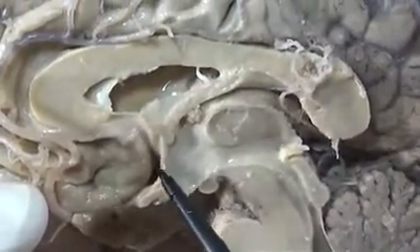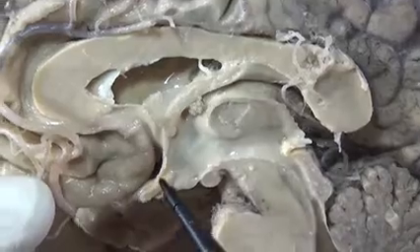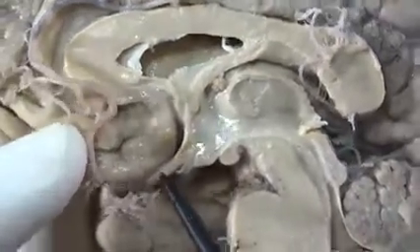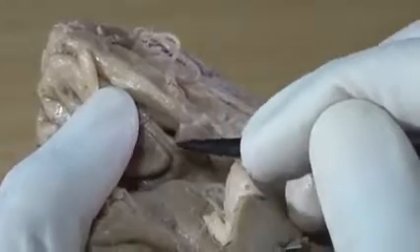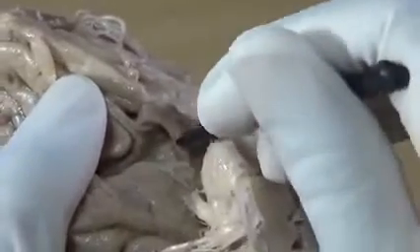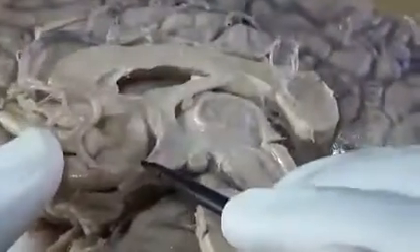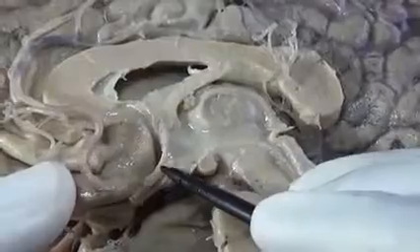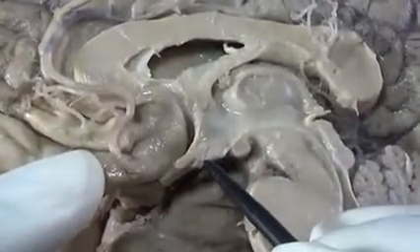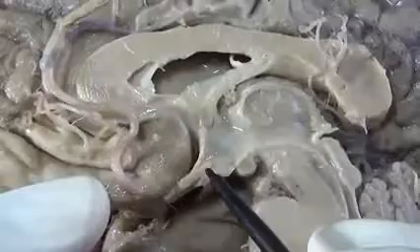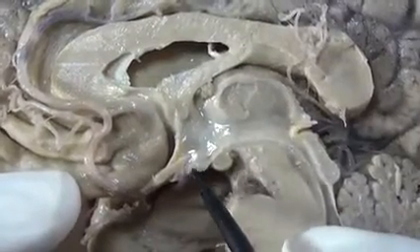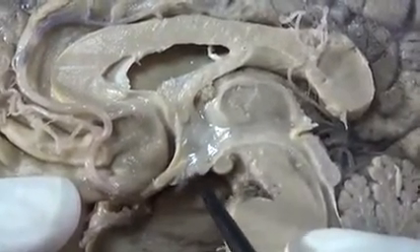See this. Below this is the optic chiasma. See this, this is the optic chiasma. This is the stump of the optic nerve. This is the optic tract. So this portion is the optic chiasma, and behind that you will get all the structures forming the content of the interpeduncular fossa, like the tuber cinereum and the stalk of pituitary or infundibulum.